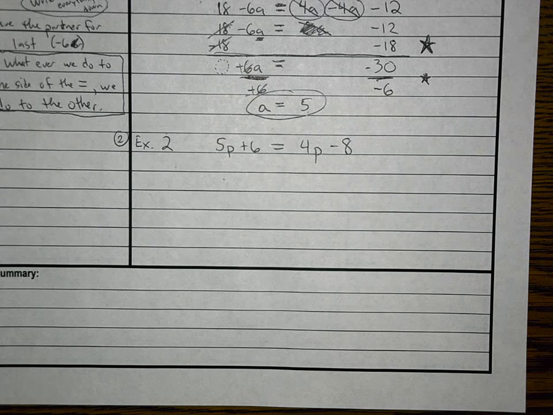The first thing we are going to try to do is, Gracie, what's the first thing we're going to try to do? We're going to try to combine like terms. I like it. Gracie, can we combine like terms here? So we cannot combine like terms. We cannot do number 1. So the second thing we're going to try to do, Riley, is what?